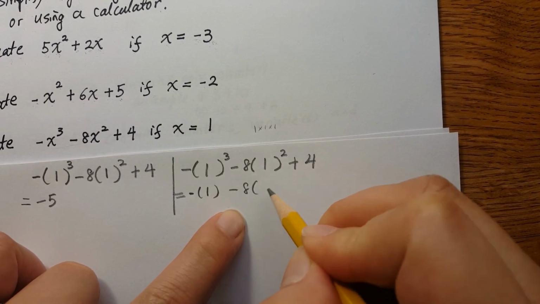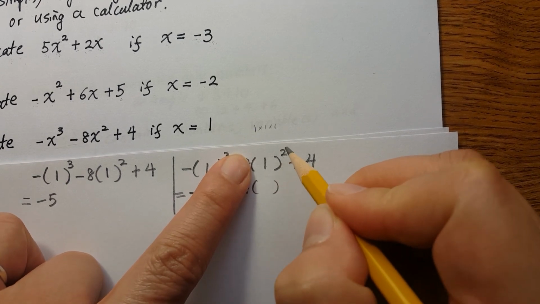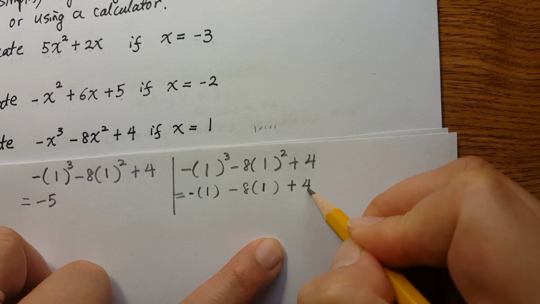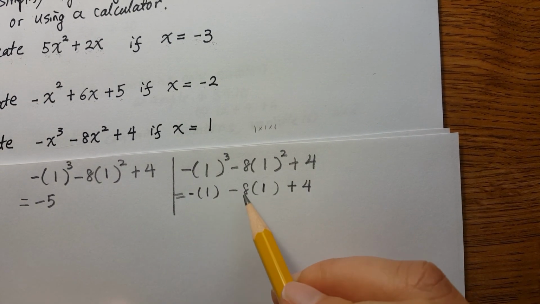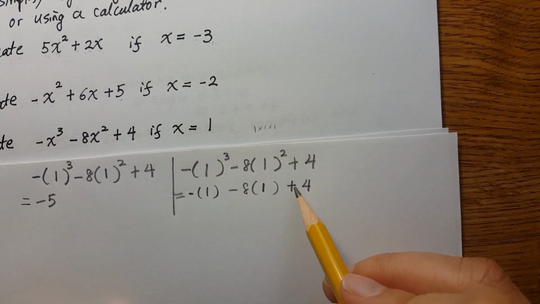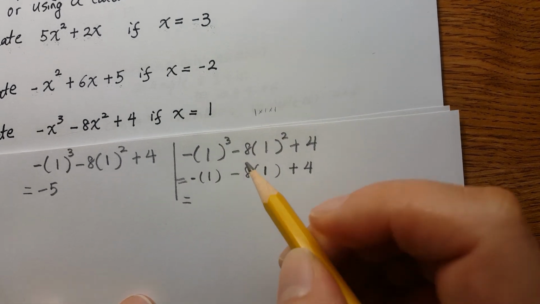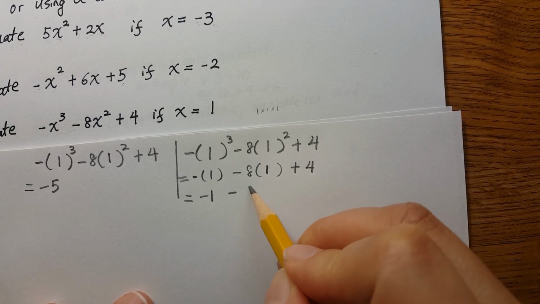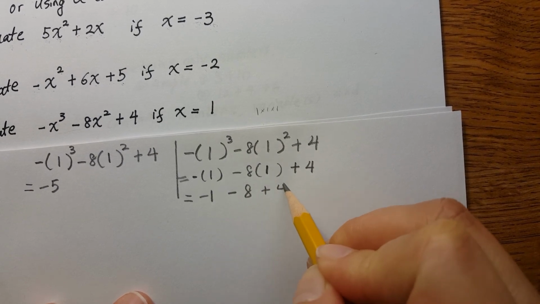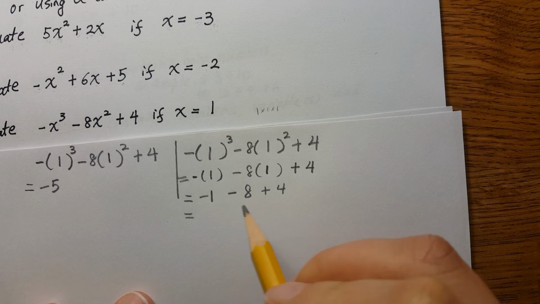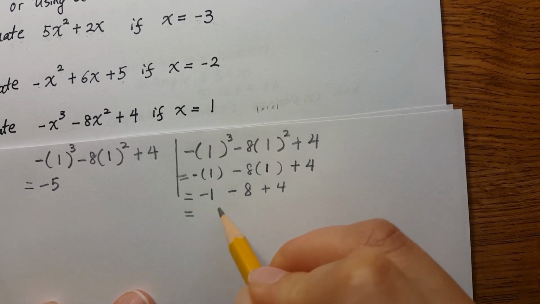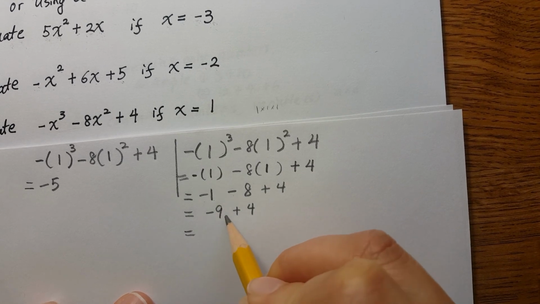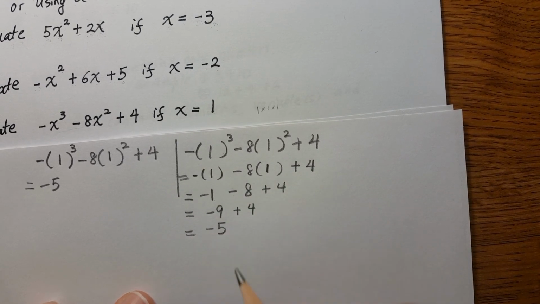Minus 8, parentheses, 1 squared. That means 1 times 1. So you get 1. And then plus 4. We have multiplication, subtraction, multiplication, addition. So we do multiplication first. So we get negative 1 minus 8 times 1, which is 8, and plus 4. Now we're going to do subtraction. Negative 1 minus 8 will give you negative 9, and then plus 4. Negative 9 plus 4 will give you negative 5.